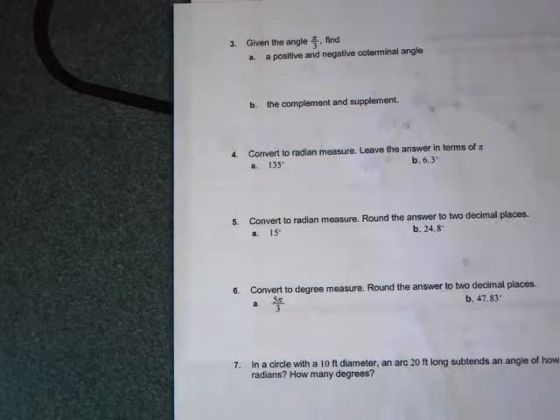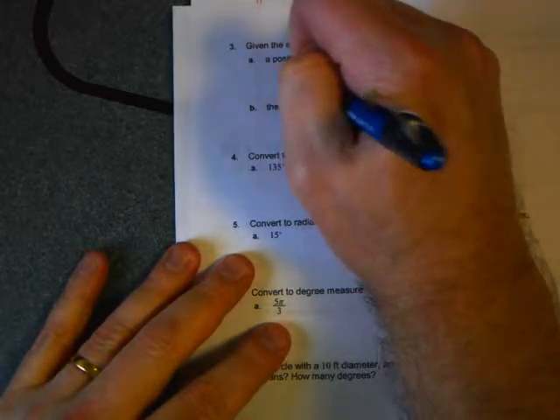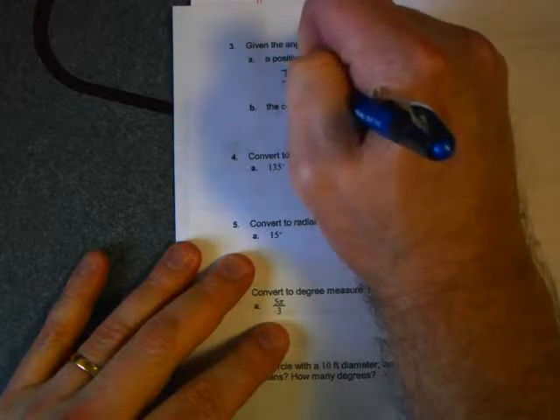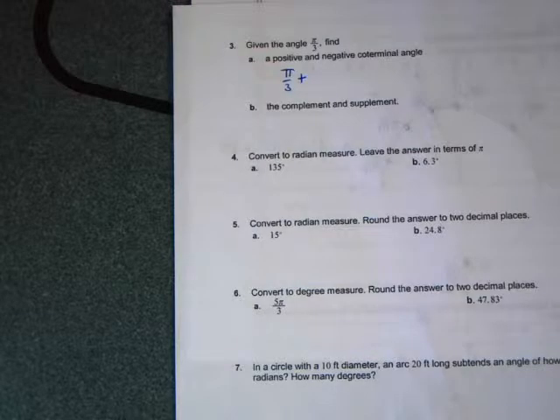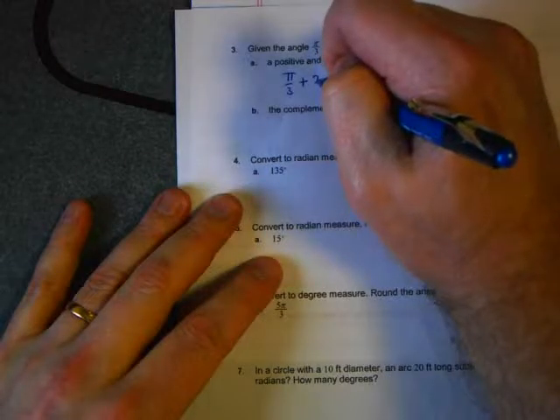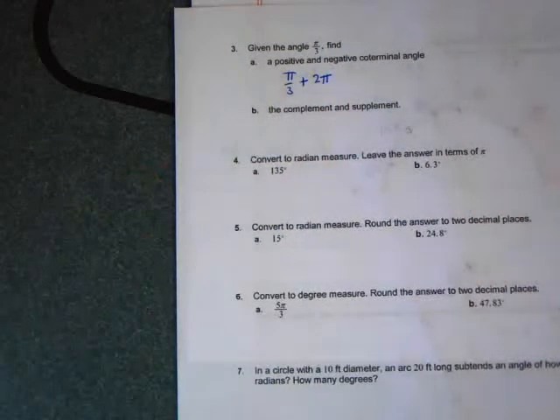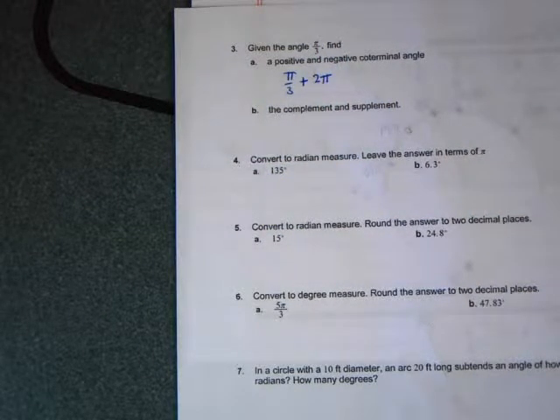So if I'm working in radians, I'm going to take my pi over 3 and I'm going to add 1 rotation. In radians, what's 1 rotation? 2 pi is 1 rotation in radians. So it's the same thing. In degrees, we added 360 because that was 1 rotation. In radians, we add 2 pi. Now, here comes the fun with radians.